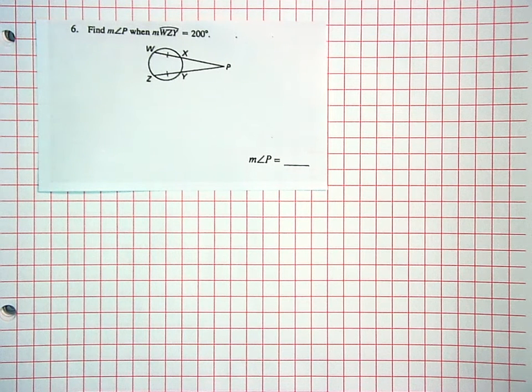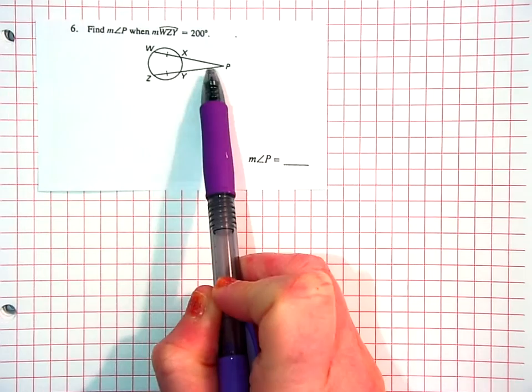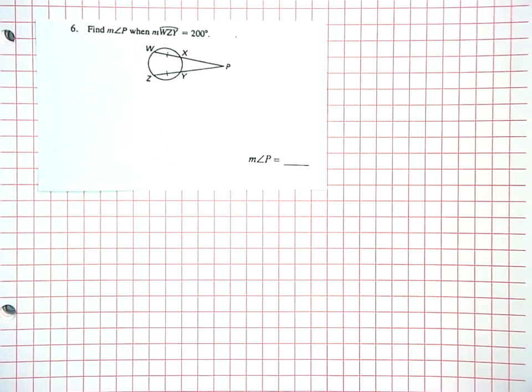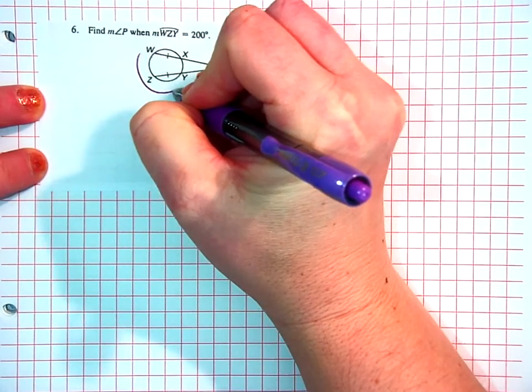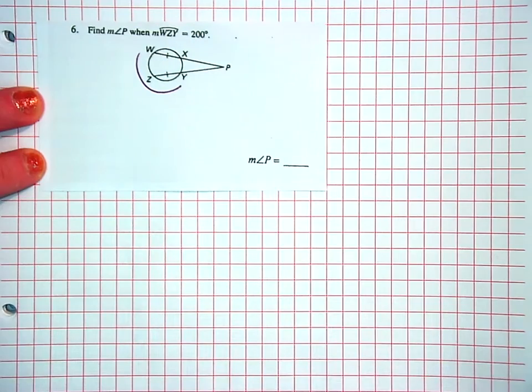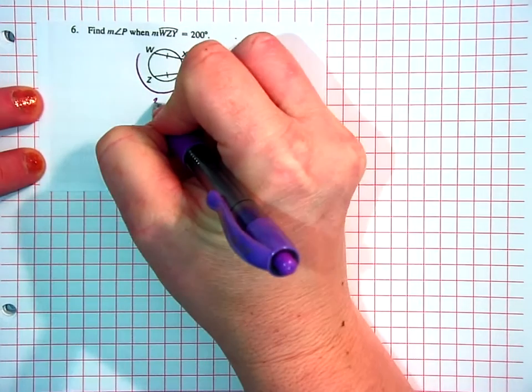All right, this is a problem from homework 48, and this is problem 6. So our instructions are to find the measure of angle P. We want this angle measure when we know that this major arc from here to here, WZY, is 200 degrees.